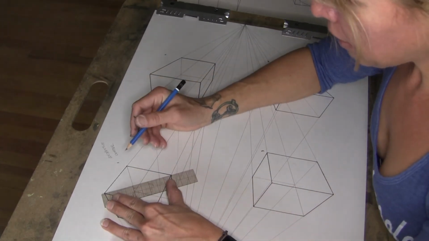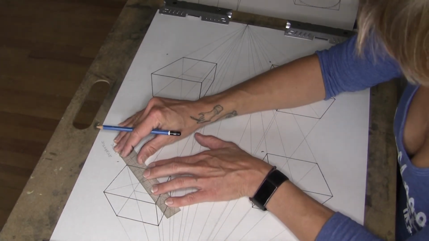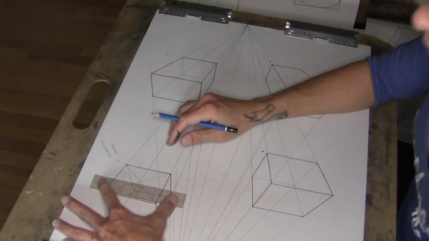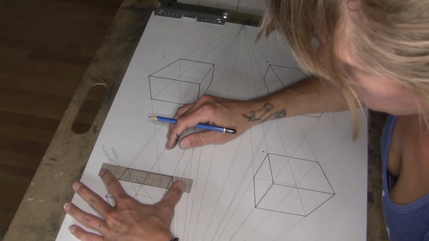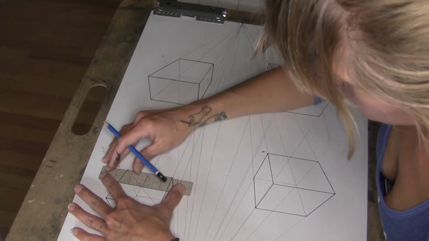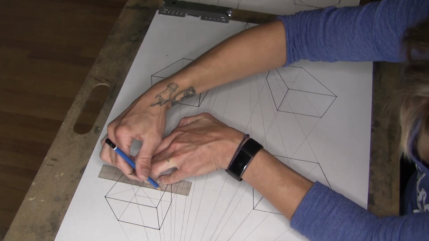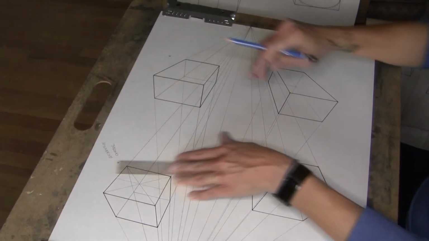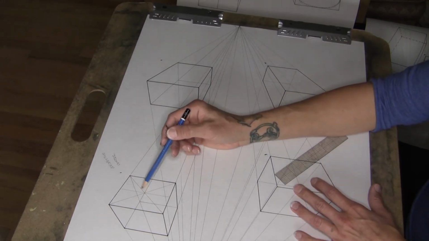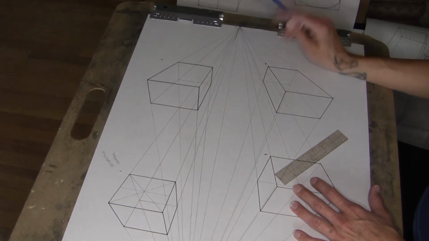So the reminder is that we go from opposite corner to opposite corner along one plane, and then X marks the spot, and that is where you could place in a vertical line. Just trying to get my hand out of the way, hopefully you can see it. And then it's actually kind of groovy. Right here where the X is, I already have a convergence line headed back towards that vanishing point.